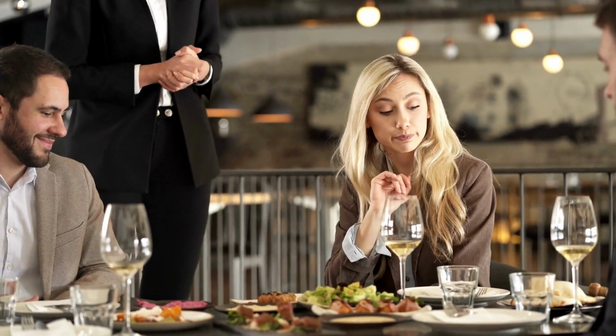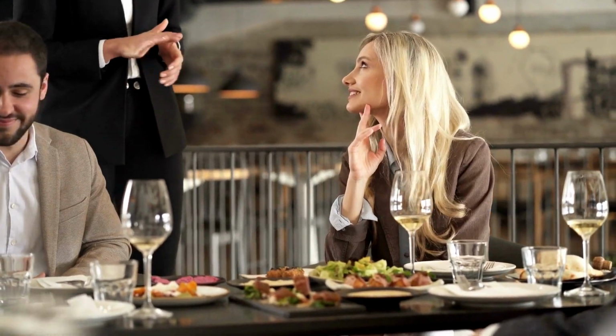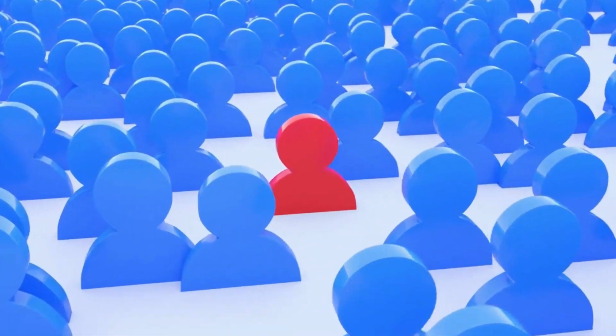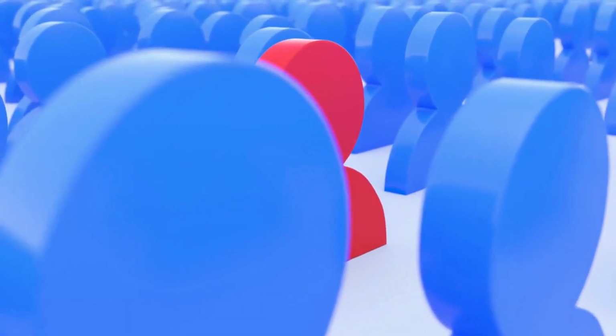Who isn't your target? Who don't you reach on purpose? What's different about your target that narrows the focus better? How is your target different from the rest?